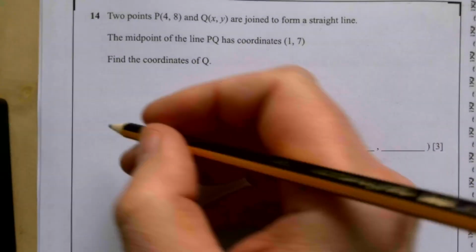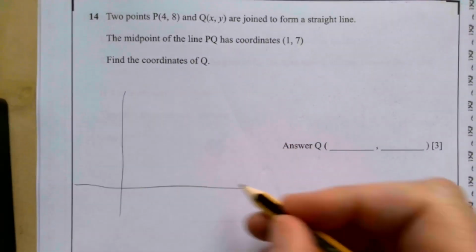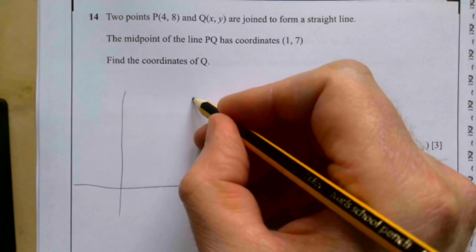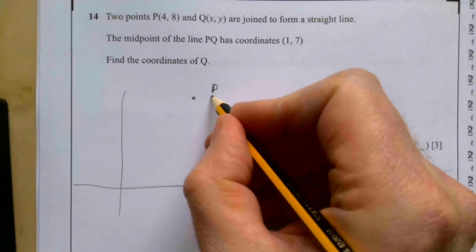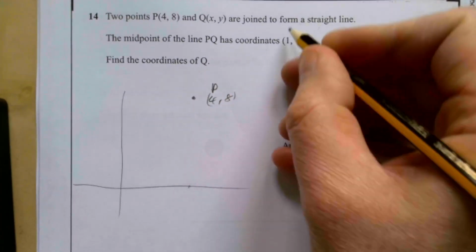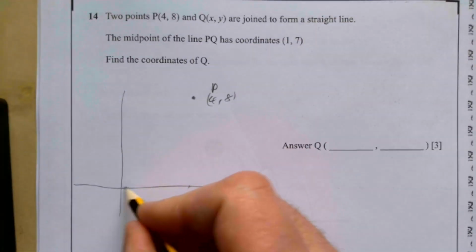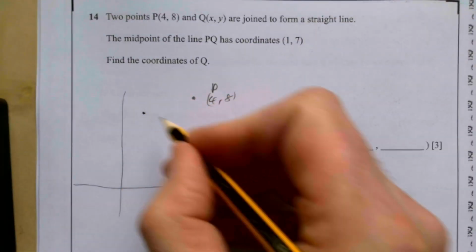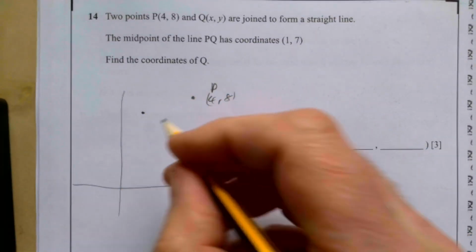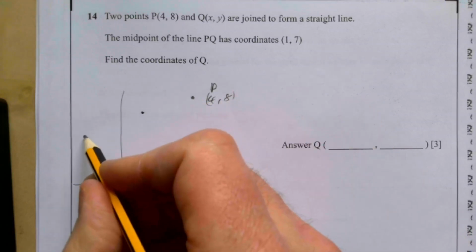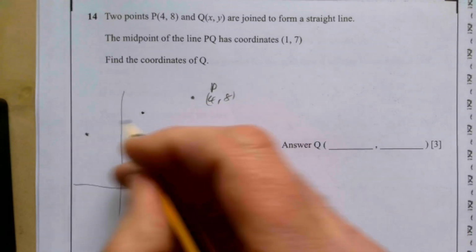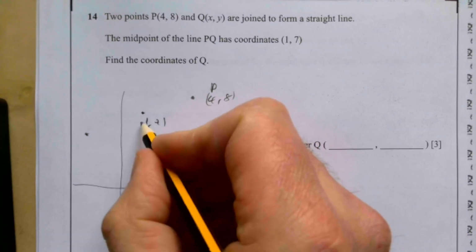Just to give you an idea, I'll do the vaguest of little diagrams here. This is a little bit lazy, but say a (4, 8). So there's a point P there, and that's (4, 8). And then the midpoint is (1, 7), so that's 1 across, 7 up. That's my midpoint. So my point Q is going to be over here. Now that's the point (1, 7). This is the way I'm going to work it out.